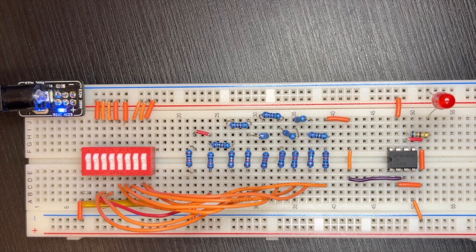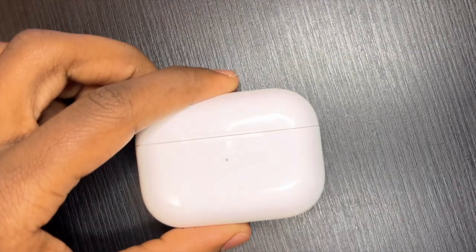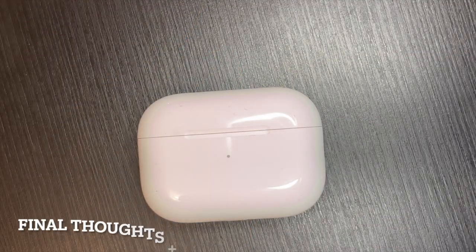Digital to analog conversion devices are especially used in high-end audio equipment in order to alter digital signals to be smooth-sounding analog signals, such as the ones used in your AirPods. I hope you learned something regarding the R2R DAC.